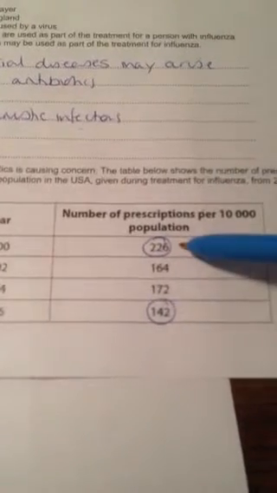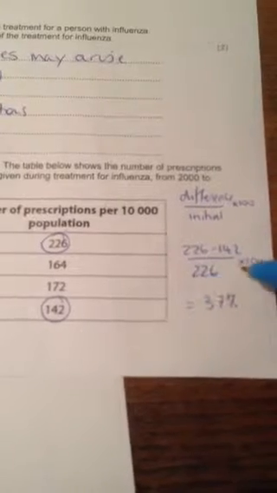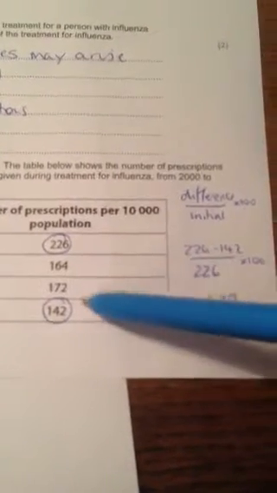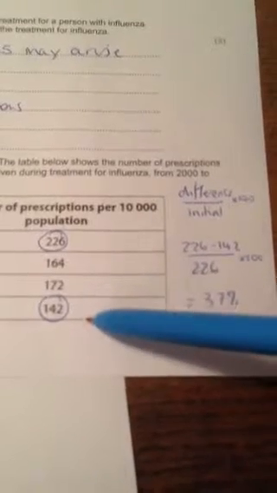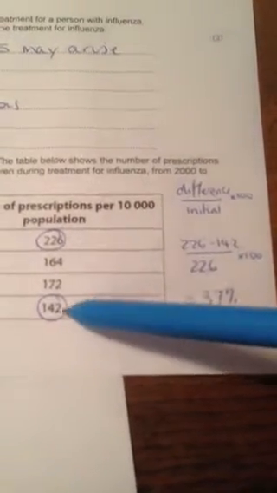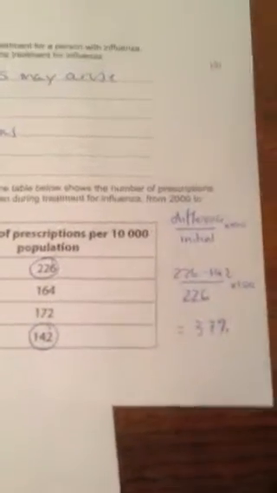So from 2000 to 2006, the difference is 226, take away 142. There it is, 226, take away 142, divided by the initial, and that means the starting value. So divided by 226 times 100, and that's 37%. And I would just look at that and go, does that look right? Okay, so if it was 113, do you think that would be a 50% decrease? But it's more than 113. Yeah, that looks about right, doesn't it?